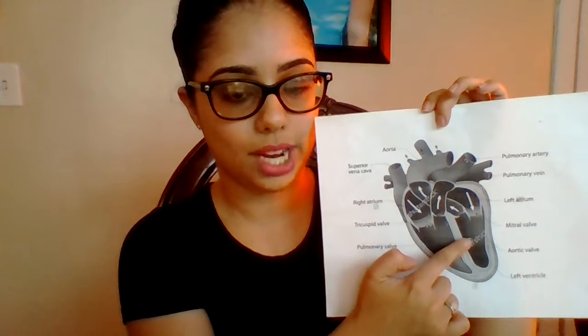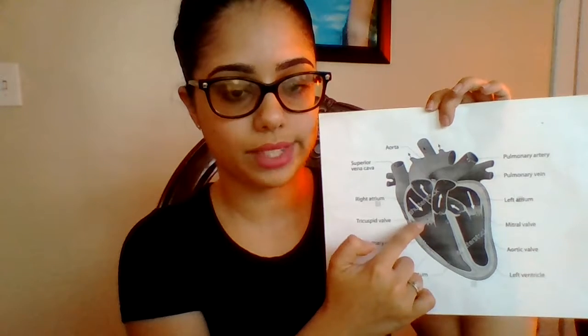So we have here the two upper chambers and the two lower chambers, and these are the valves. So we have here the right atrium, the left atrium, the right ventricle, and the left ventricle. Then this is the tricuspid valve, the pulmonary valve, the aortic valve, and the mitral valve.